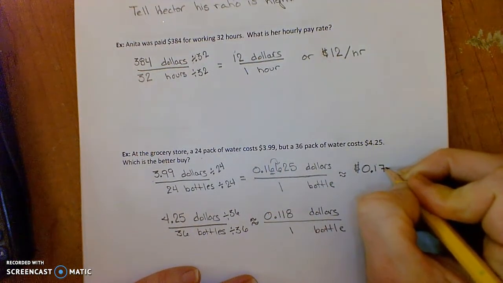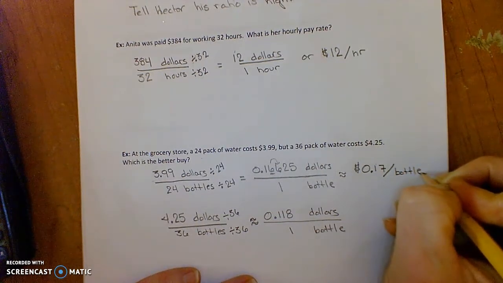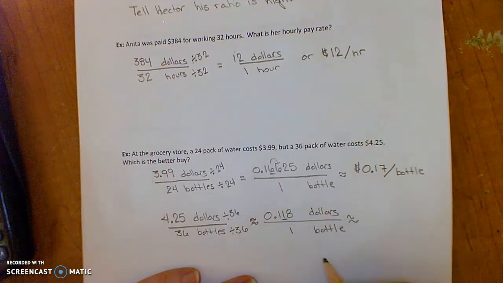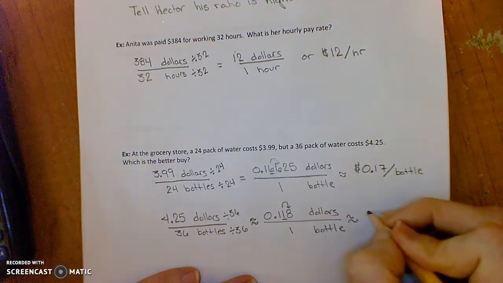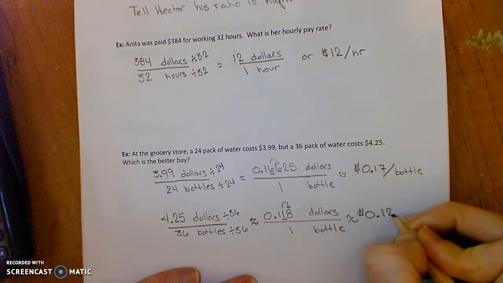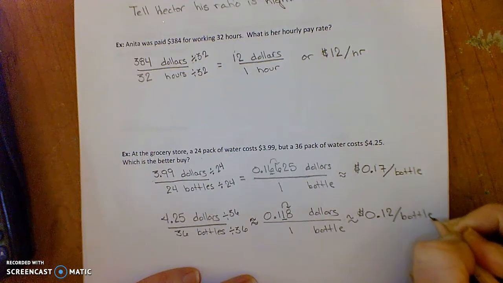So 17 cents per bottle. And this one, let's round this to the nearest cent. Look at the 8, that bumps this up to a 2. So approximately 12 cents per bottle.